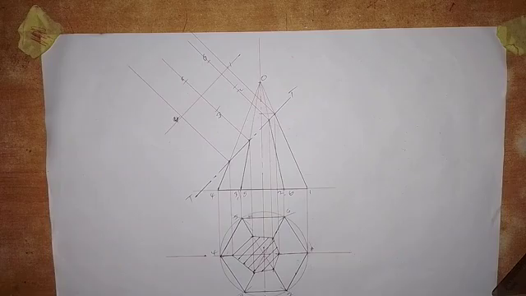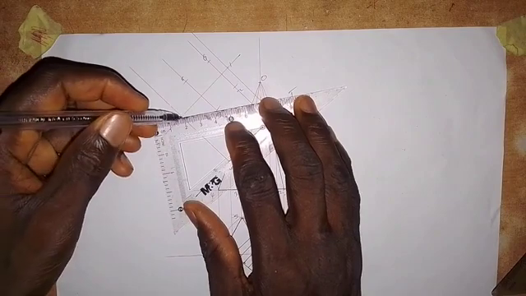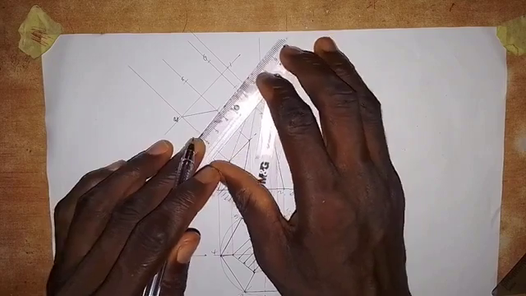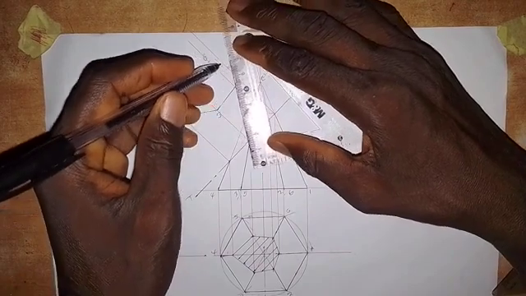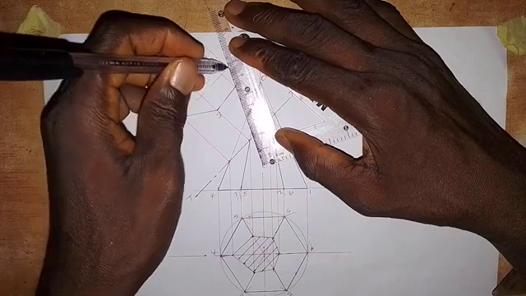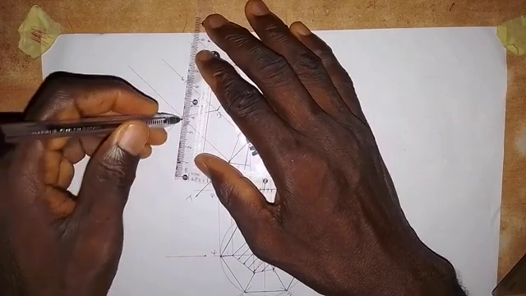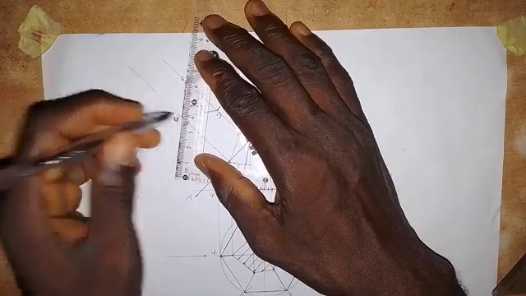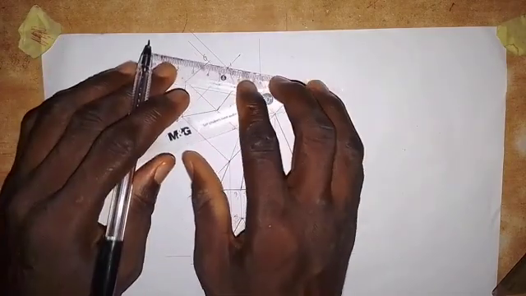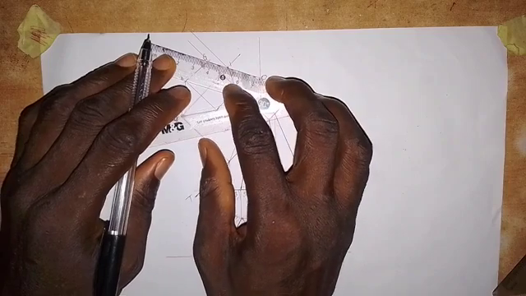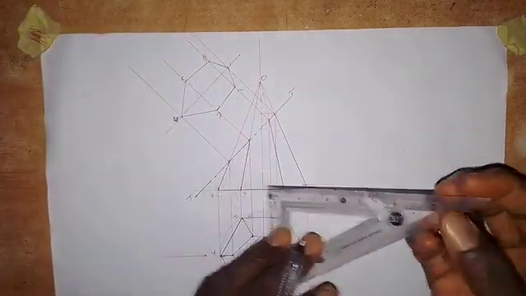Alright, so we join these points together. We join 3 and 4 together like this, and then we join 2 and 3 together. So 1 and 2, we join them. Then we join 4, 5, then we join 5, 6, and connect 6 with 1. So we have this.